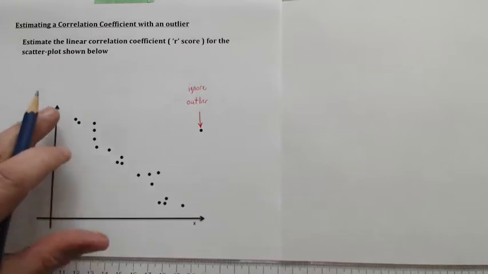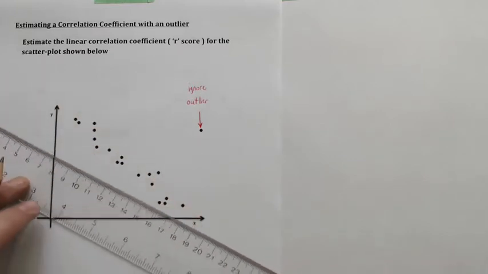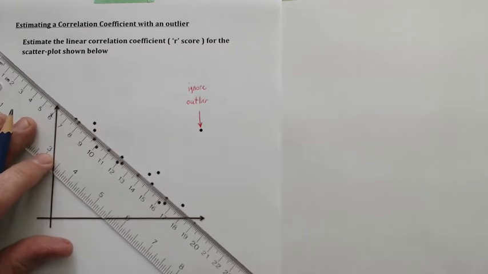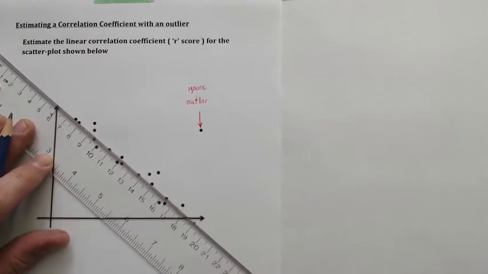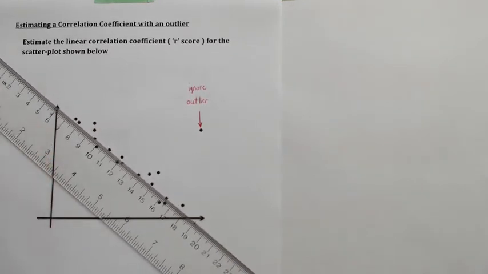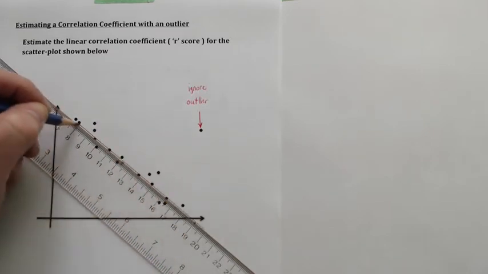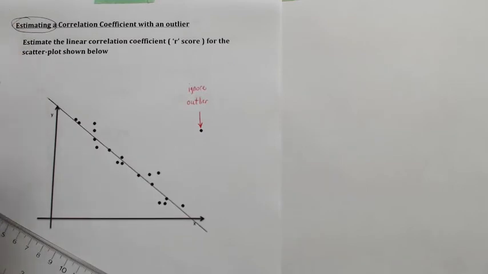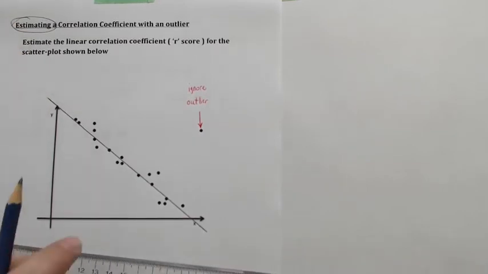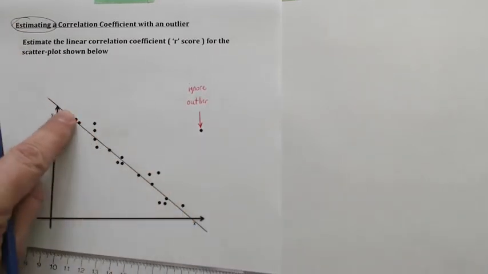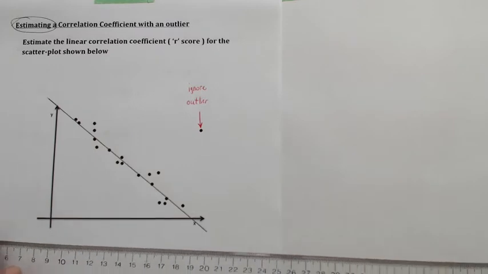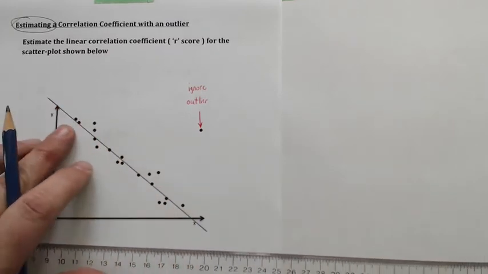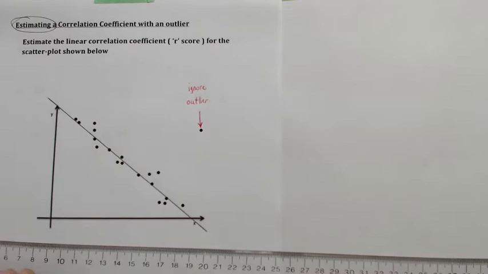So our first step is always going to be, I like to take a ruler and try to line it up so that I cut that data pretty much right in half. Again, this is an estimation, right? We're approximating here, and I want to emphasize that word estimation. But you can see that this line roughly divides my data into two. It's not perfect, but it's pretty close. And you're going to have to try to be as accurate as you can.